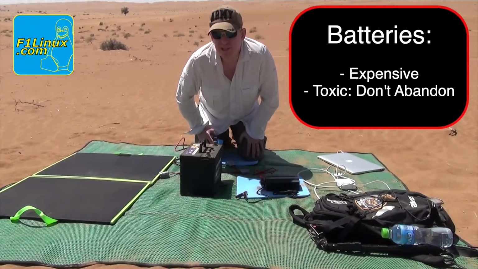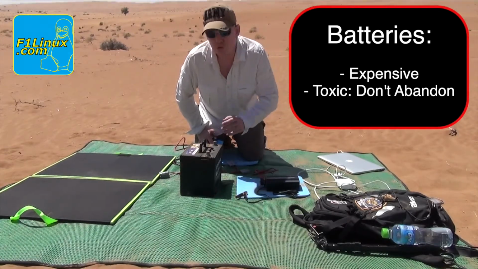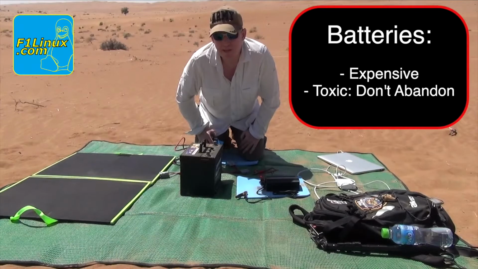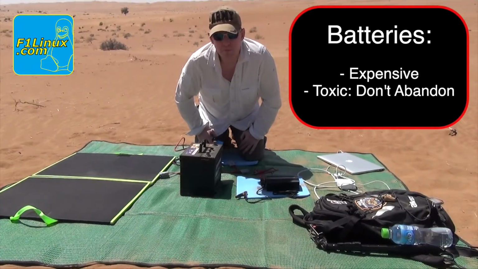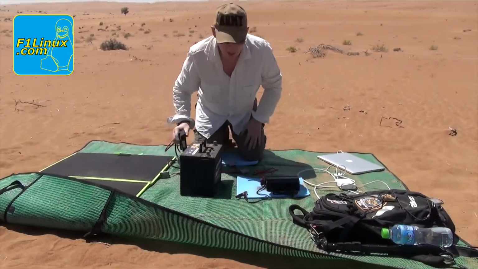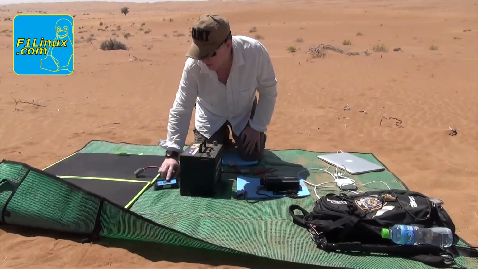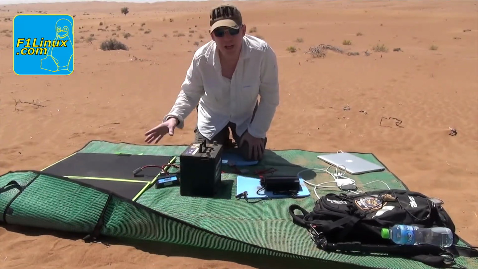Batteries are expensive. Be aware, and if you do use these things off-grid, don't abandon them, please. They're toxic as hell. Do return them to whoever you got them from. All right, those are some key considerations on the collection side.